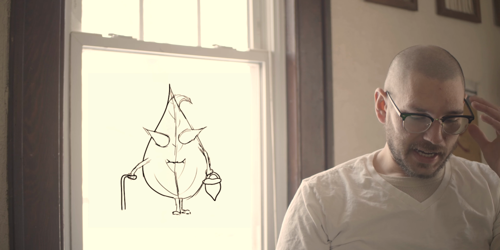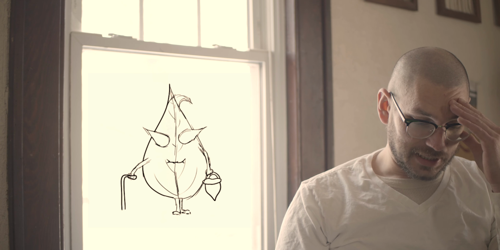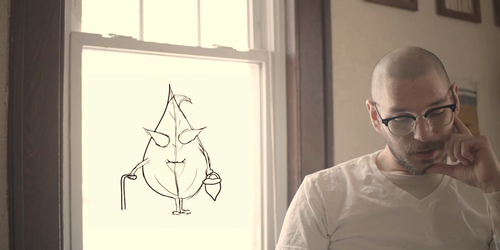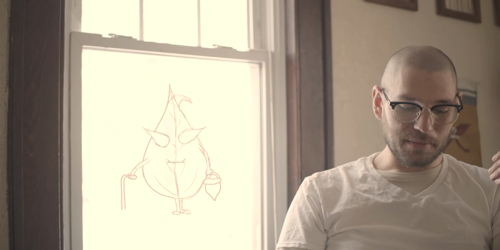I got the basics, so I have her leaf eyes, her gummy mouth, and her hand with a cane, and her acorn purse, and of course her fabulous legs. Like, look at those. I think I'm gonna make her wear slippers, because that's the kind of woman that she is. Got the basics figured out, and now I'm just gonna start over and really redo this and add detail and polish this up.